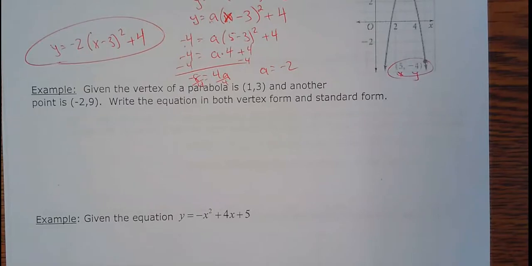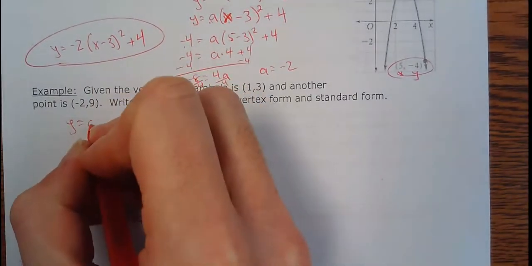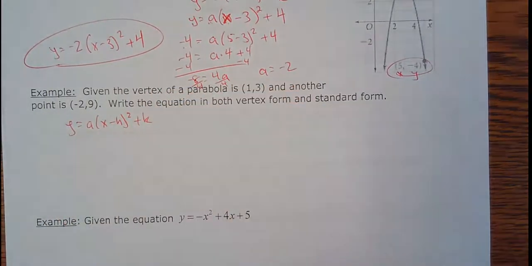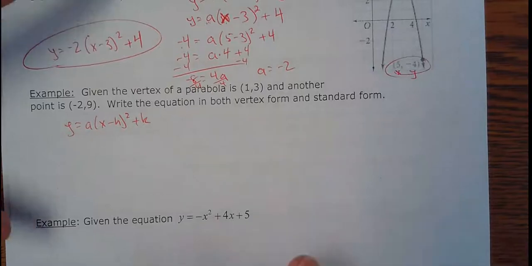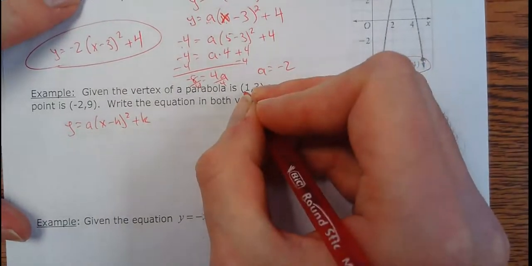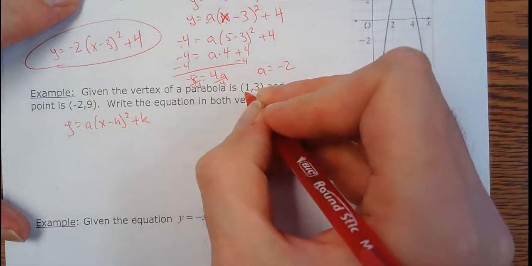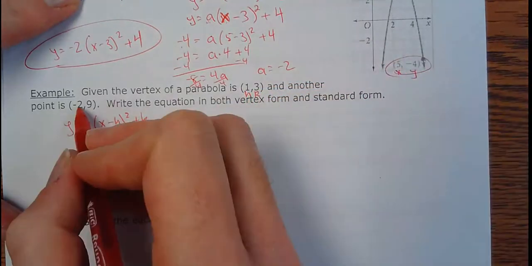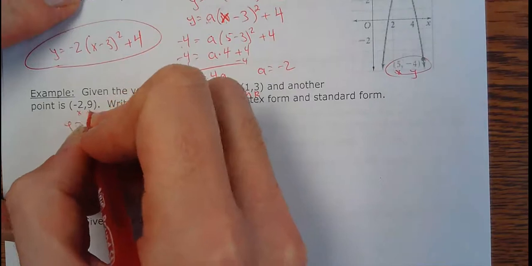Given the vertex of a parabola is 1, 3, and another point is negative 2, 9, write it in both vertex and standard form. So same thing all over again. We're going to do the same thing. So y equals a times x minus h squared plus k. Plug in what you know. Now you can kind of do 2 steps in one, because right here, this is the vertex. So that is h, that's k. This is the other point, so that's x, that's y.